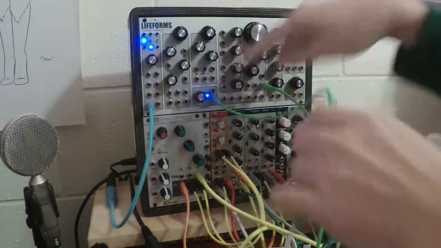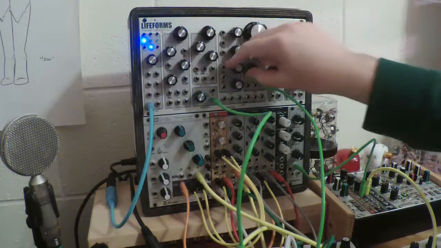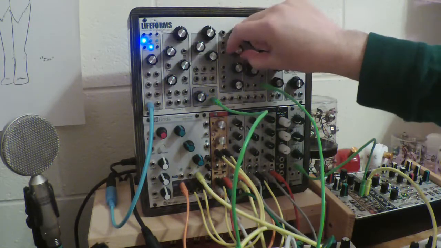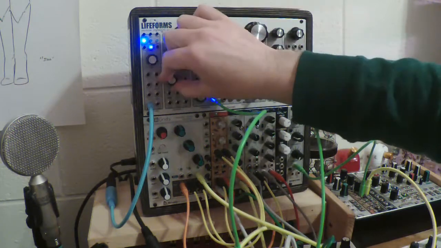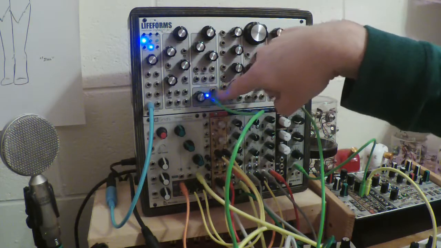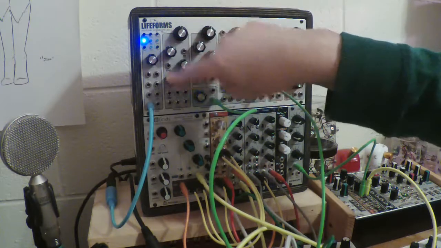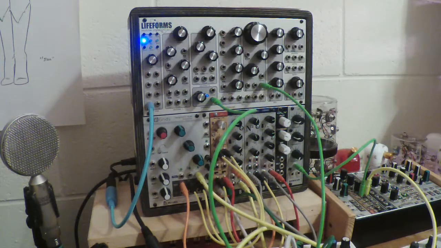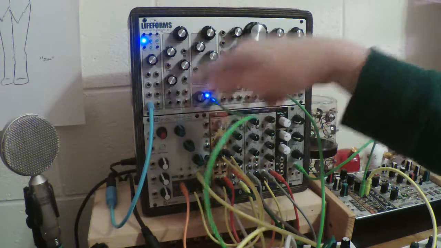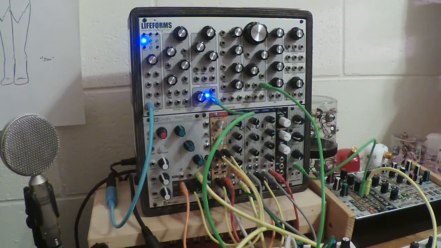Well, it's already connected to that. We demonstrated that earlier because it's an internal patch. And we heard how that LFO affects the pulse width modulation.